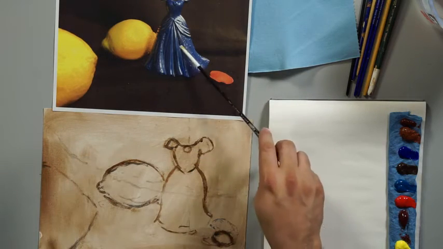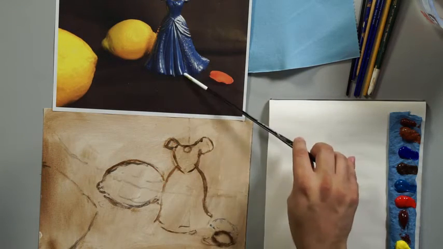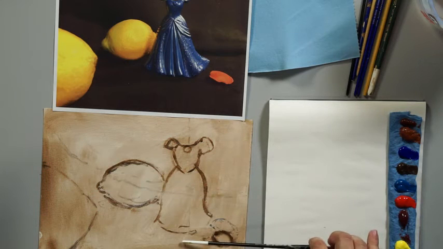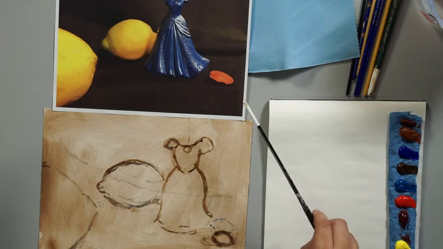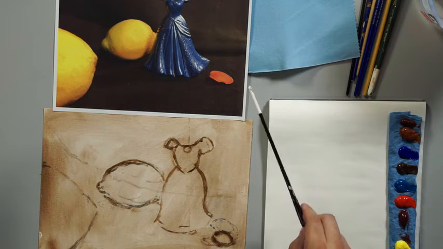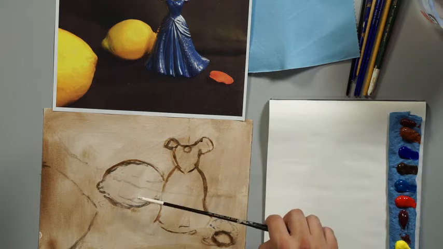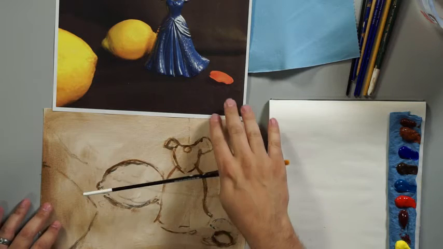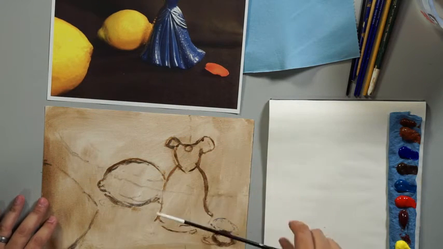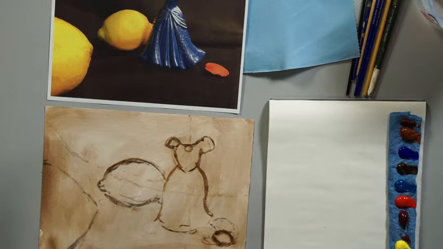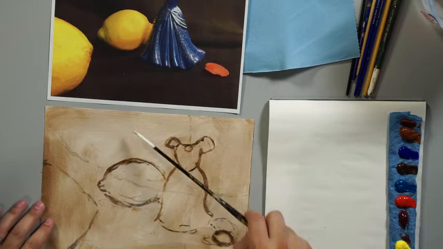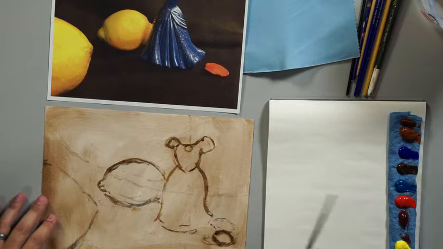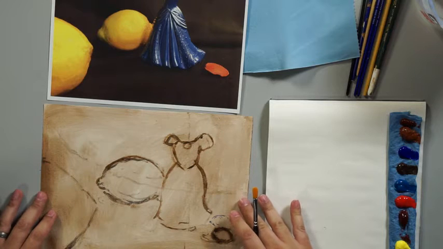If I wanted to be very exact in getting this exactly correct on the canvas, then I would probably do some kind of transfer drawing or grid it out, or even just take a lot longer in making sure that I got the drawing accurate. In this case, it's not so important to me to be super accurate in translating that information. As long as I'm kind of in the ballpark, I'm happy.